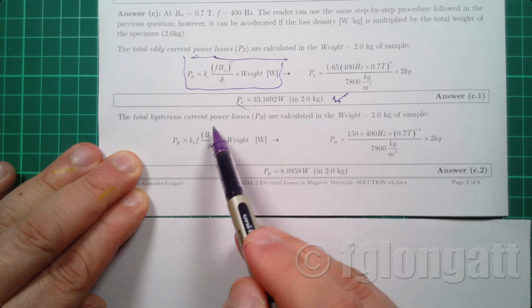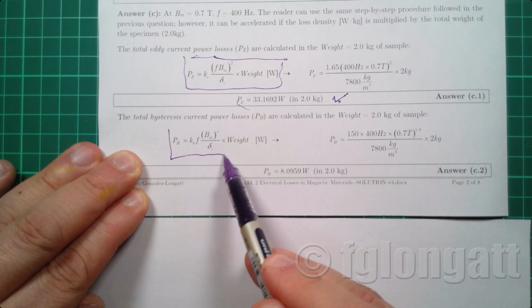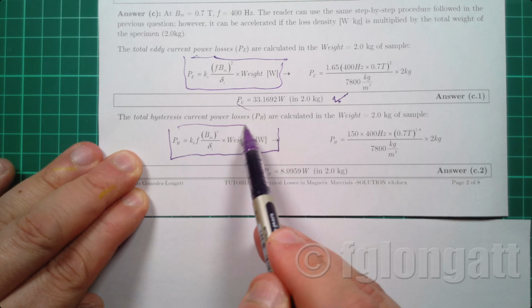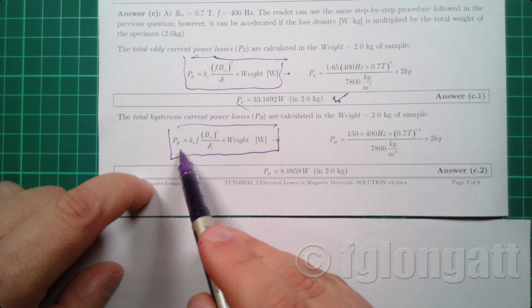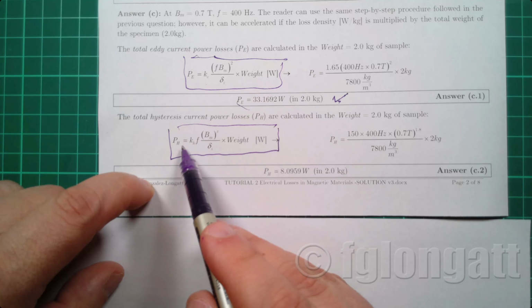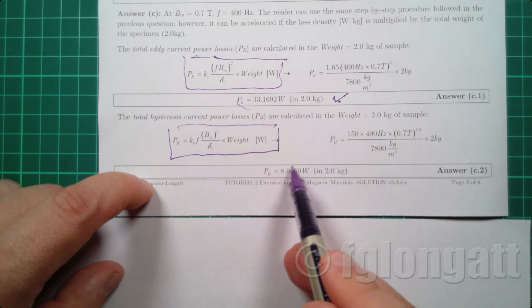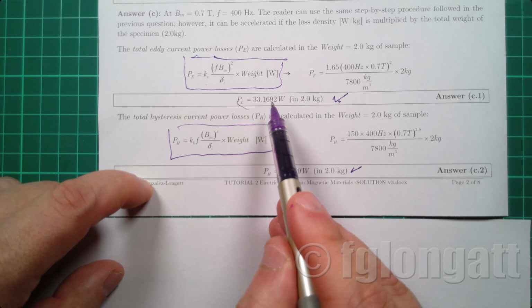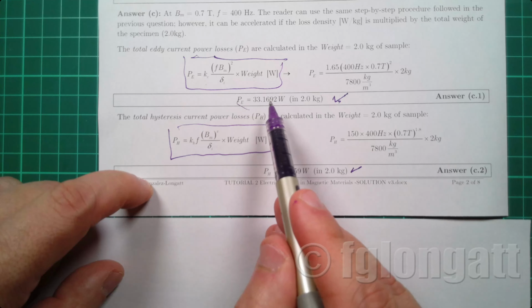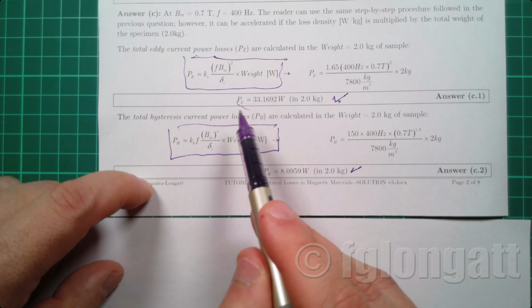You can see over here that this is the total eddy current power losses, 32.16 watts. And here we are using the same equation that we used before for the hysteresis power losses. And now we have here the solution for the hysteresis.